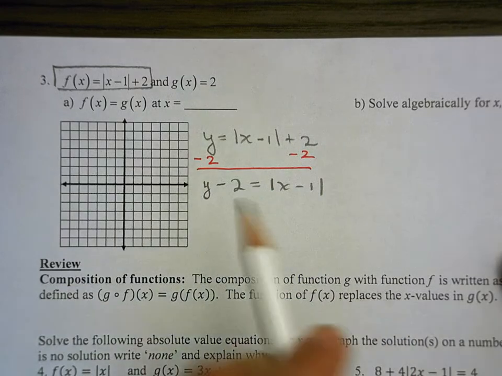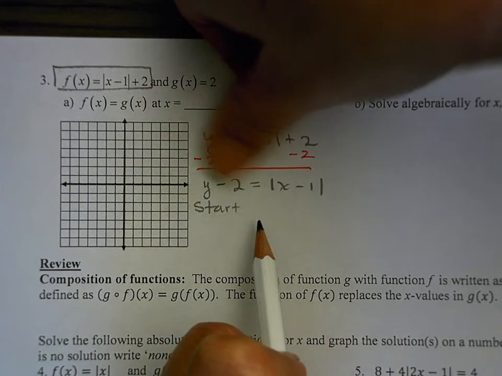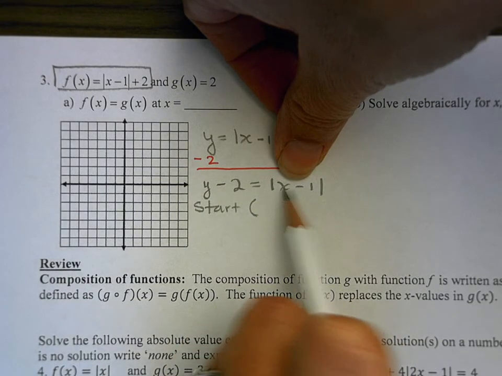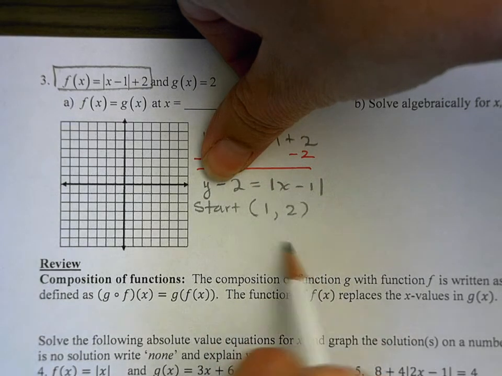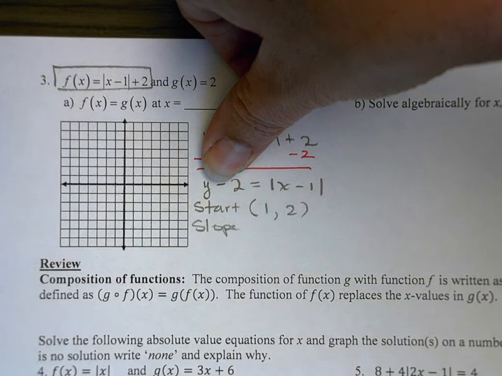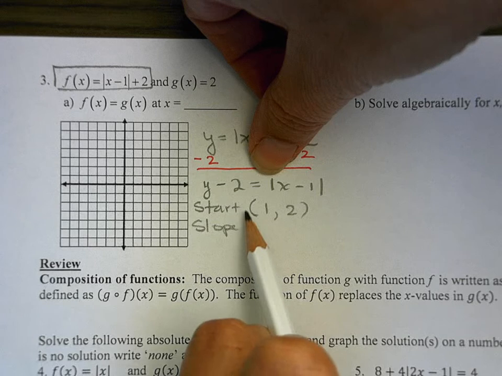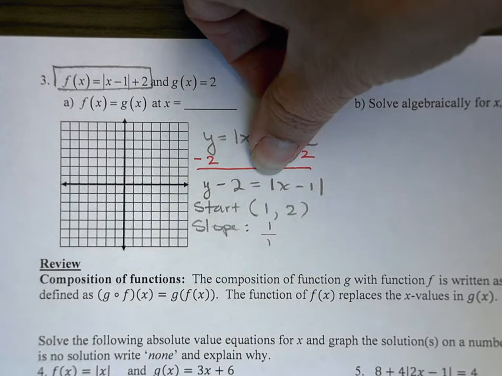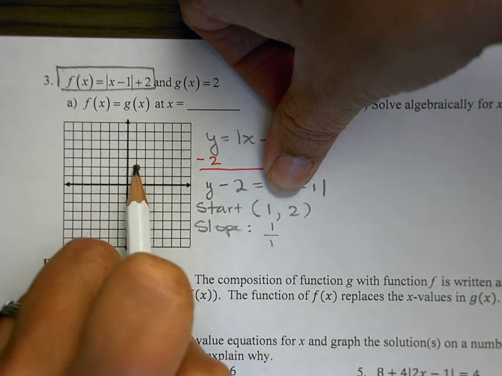And then I want to find my start and then my slope or stretch. So my start, I want to do alphabetical order, x before y. So I start with my x value. So then that's going to be opposite here, so positive 1. And then opposite over here, so positive 2. And then my stretch or my slope, whatever word I want to use for that, is just going to be 1 again, right? Because there's an implied 1 here, so my slope would be 1. And then rise over run, so 1 over 1. So let's go to 1, 2, so over 1 up 2. So that's my start, my vertex.